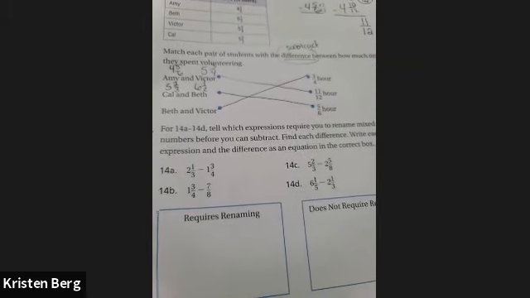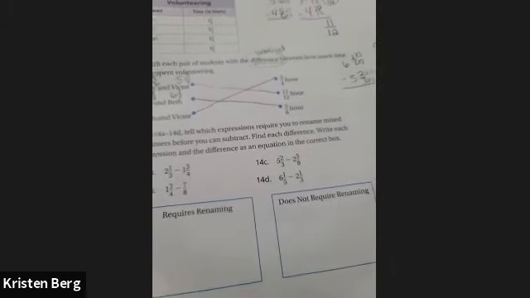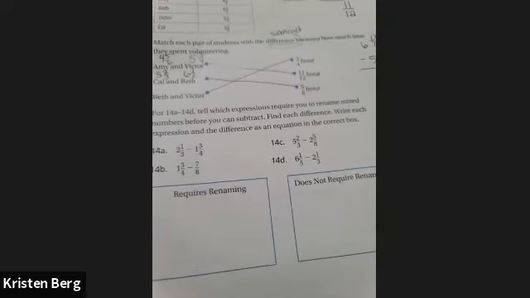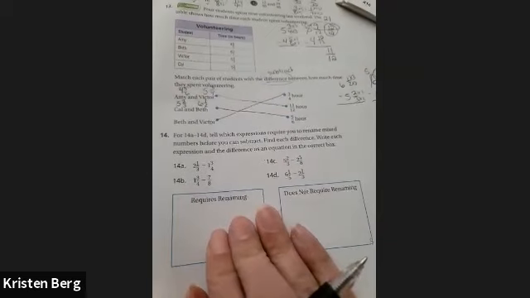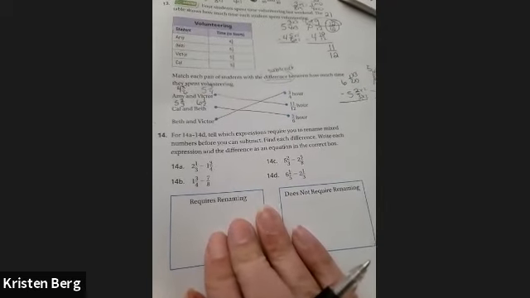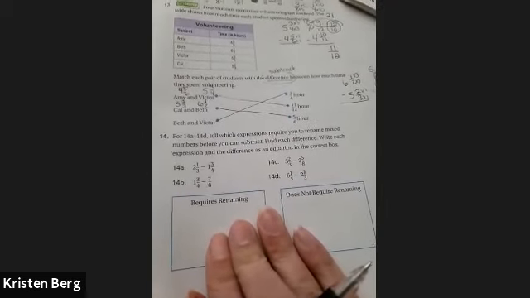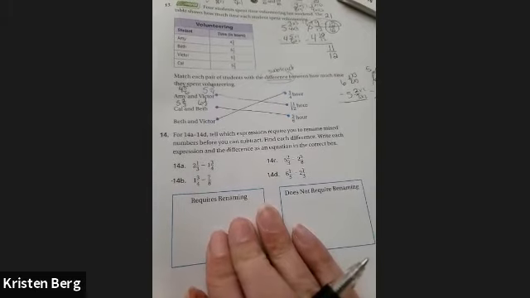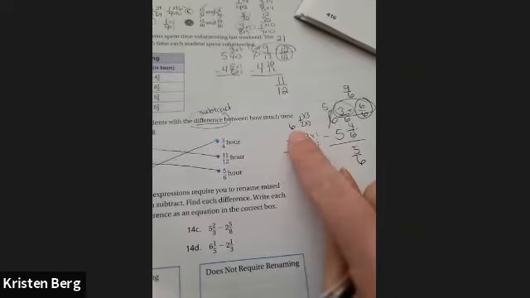All right. You can go ahead and try this one on your own. What they're asking is whether they come out and need renaming. Renaming means going and borrowing and renaming it.